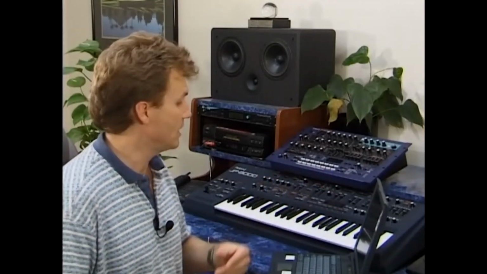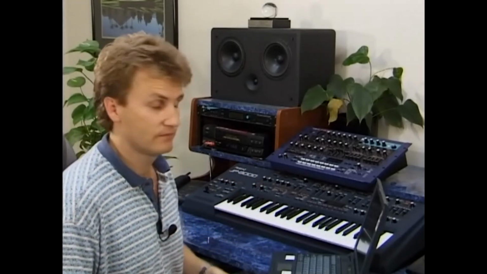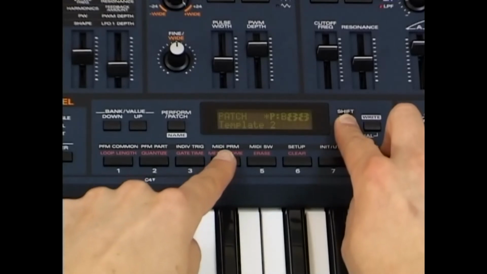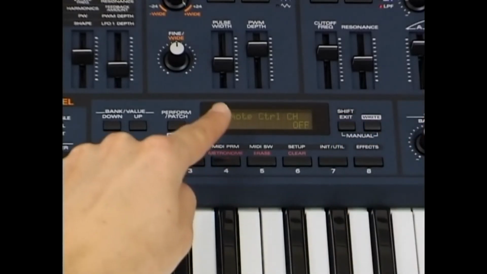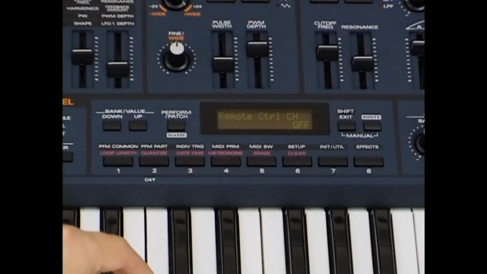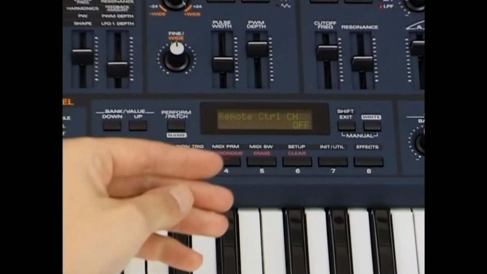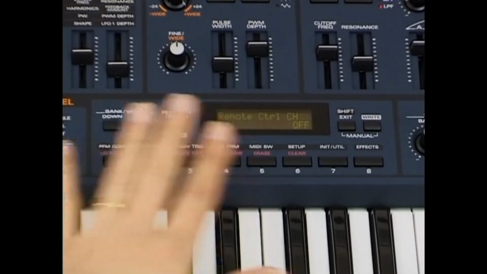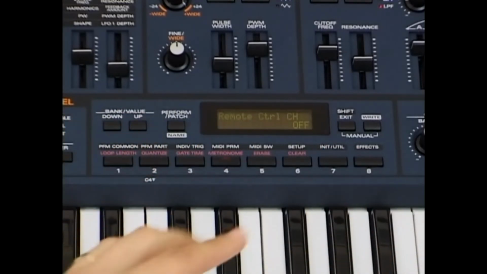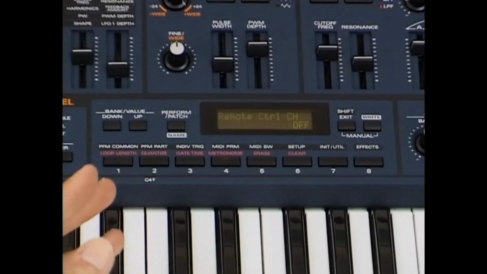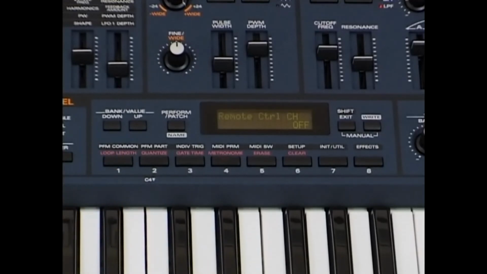Finally, if you want to play those arpeggios from a remote keyboard or even record new RPS patterns, you can send that information down the MIDI control channel. Hit Shift and MIDI parameter until we get to Remote Control Channel. Set this to the sending channel of your remote keyboard that is coming in, and you'll basically replace this keyboard with the remote one. Play arpeggios, record patterns, basically anything you like.